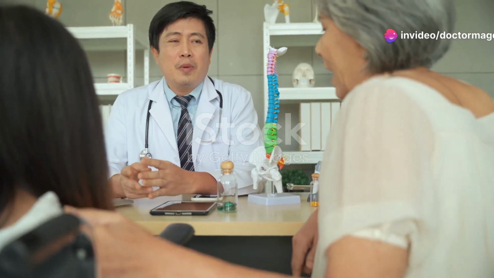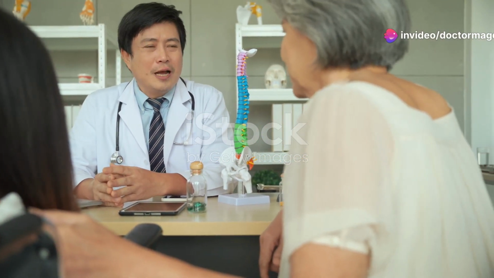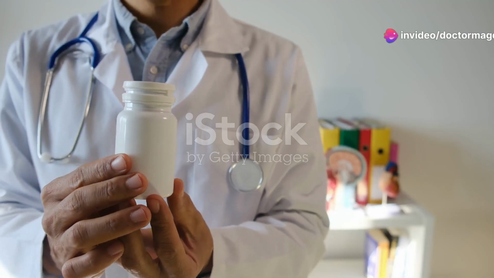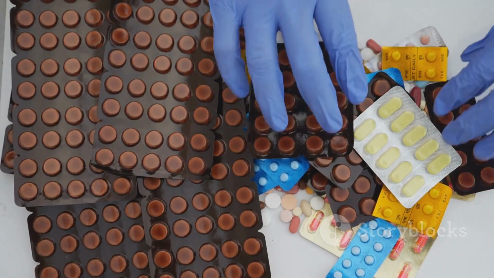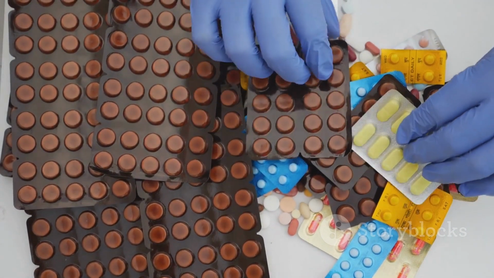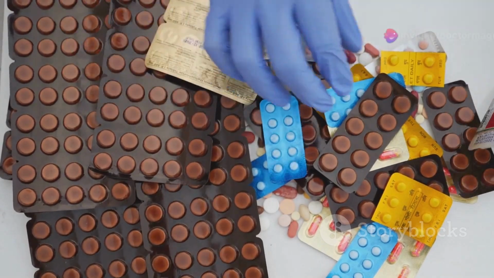Section 8. Treatment options. Combating the infection. The good news is that both erysipelas and cellulitis are treatable, usually with antibiotics. The type of antibiotic and the duration of treatment depend on the severity of the infection and your overall health.